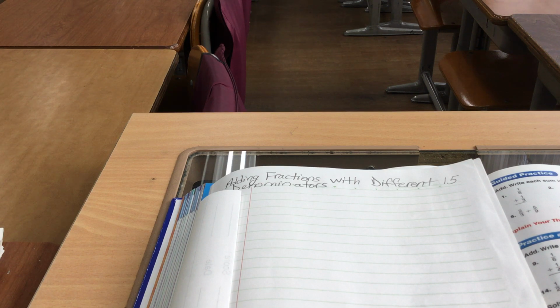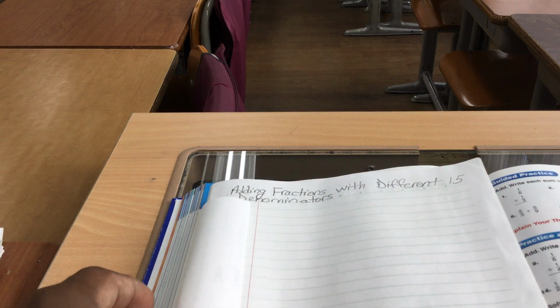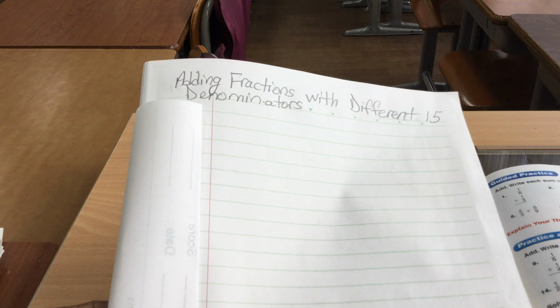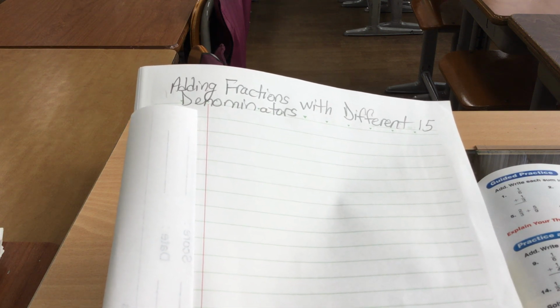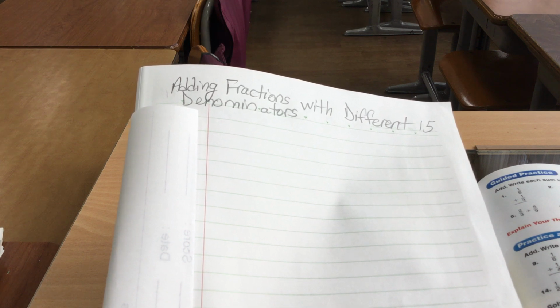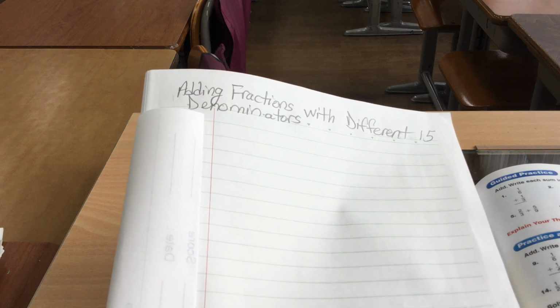Now, it's been several weeks since we last had math class. So we are just going to pick up where we left off, and we are starting a new unit. And you can see here from the title on my notebook page, that's going to be adding fractions with different denominators. That is today's lesson topic, okay?